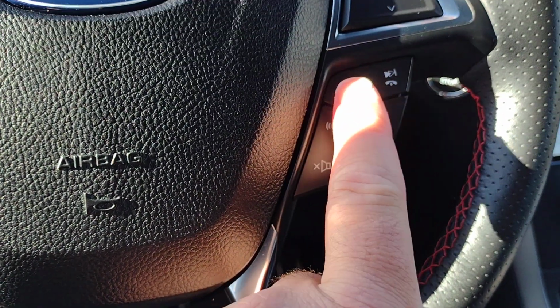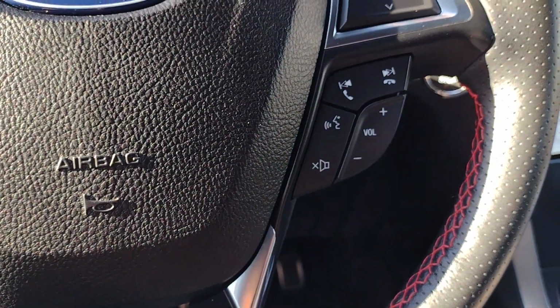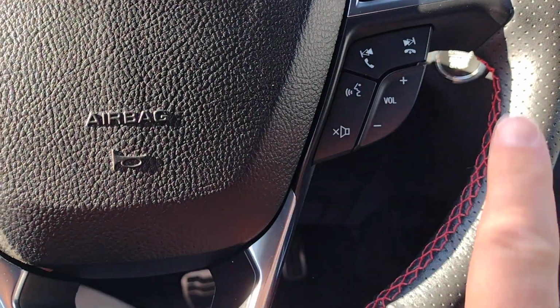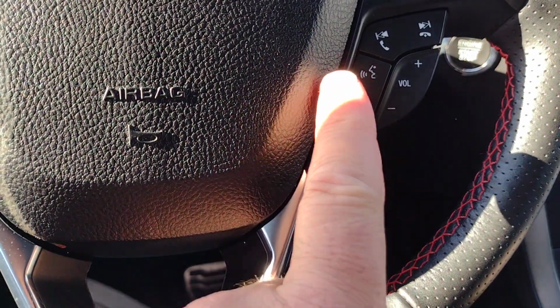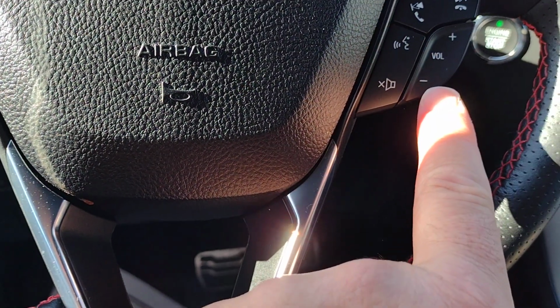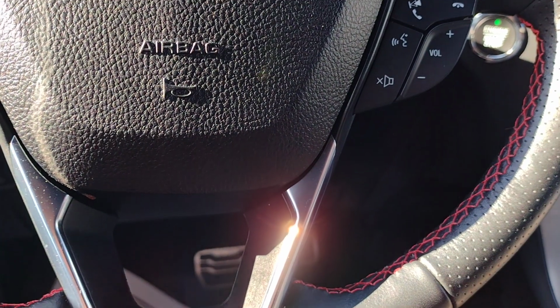When the radio is on, it'll go to your next preset. When a phone call is coming in, you can answer it and you can hang up on it. Your voice activation, and then we have the stereo volume up and down, and you can mute the stereo.